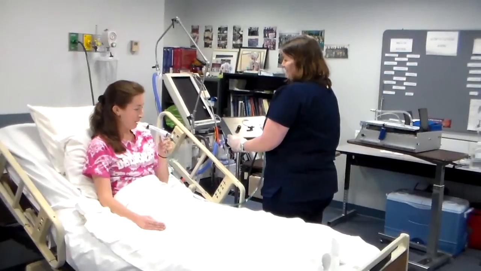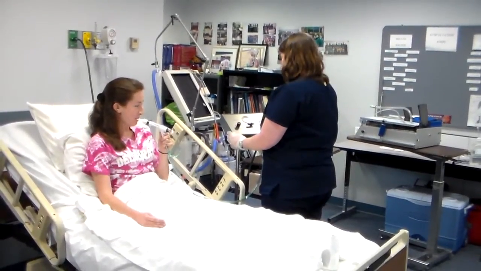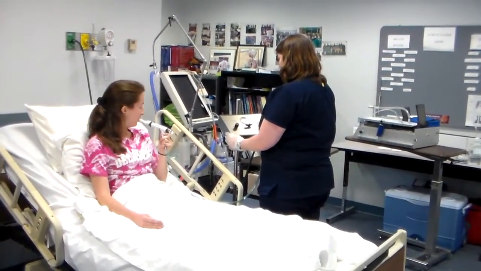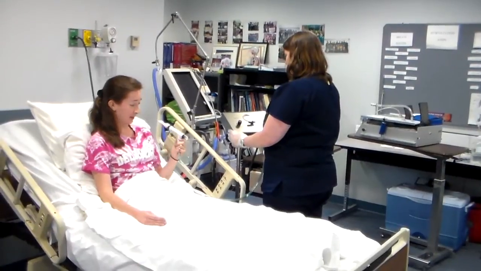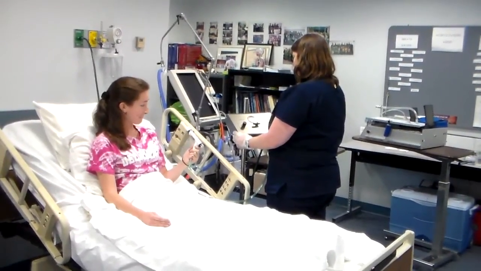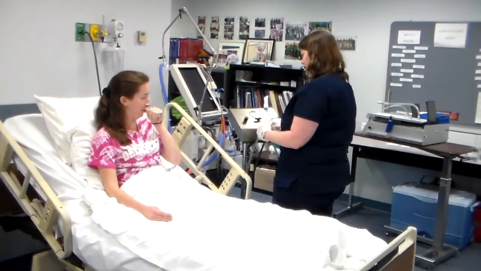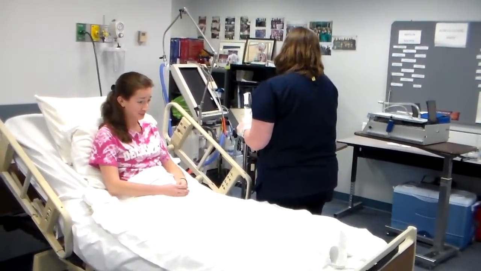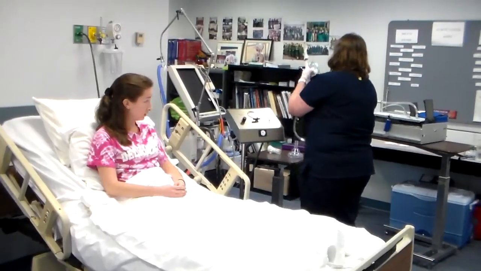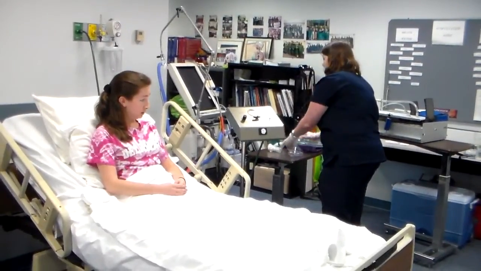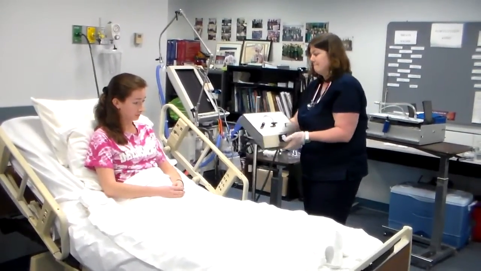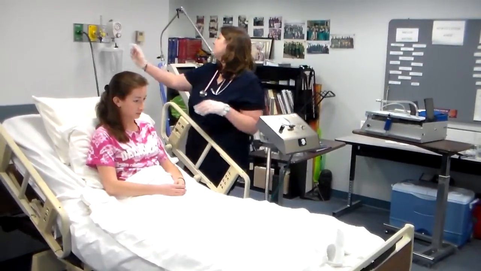Metaneb treatments generally last 5 to 10 minutes. When finished, turn off the unit. Unplug the O2 source. Ask the patient to cough. Provide tissues or a sputum cup for any secretions. And reassess the patient and document the procedure.